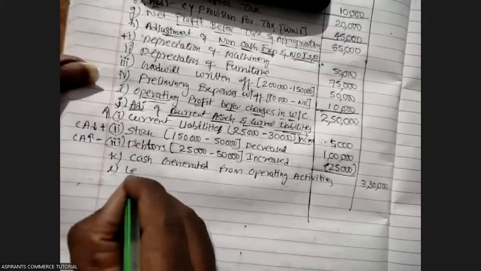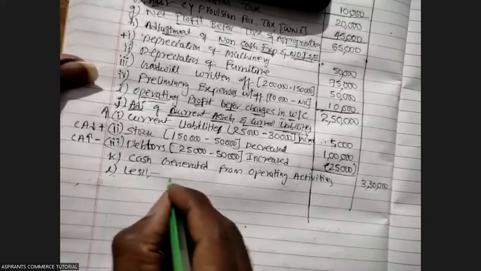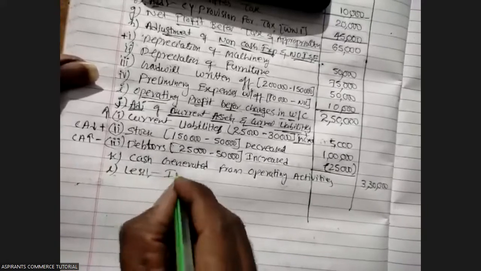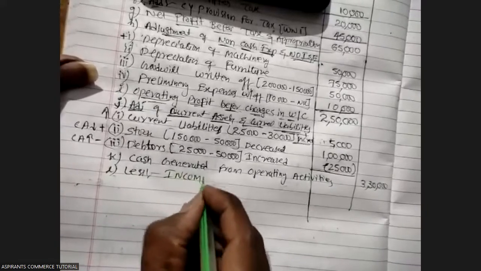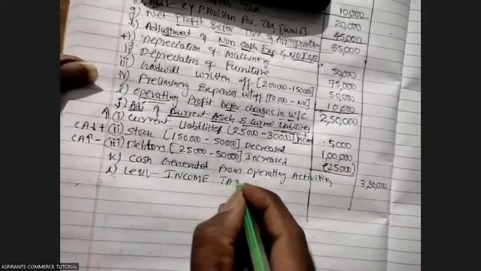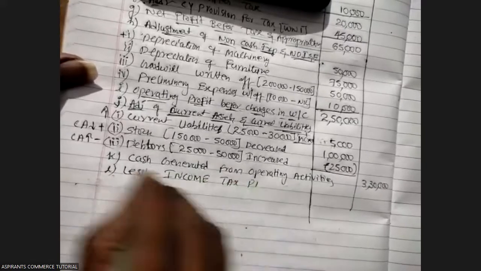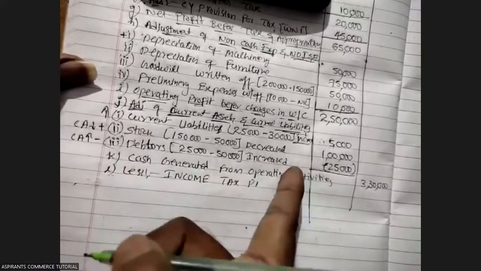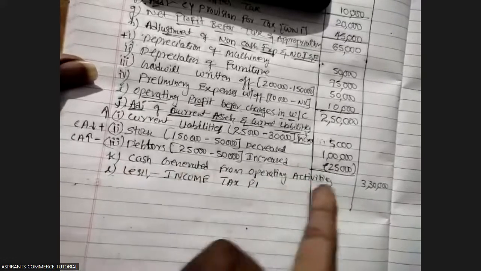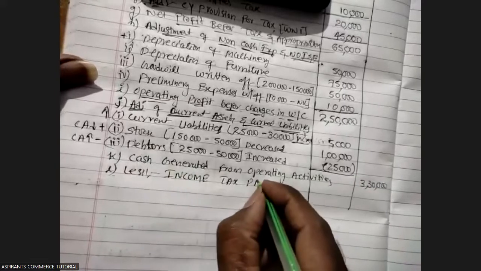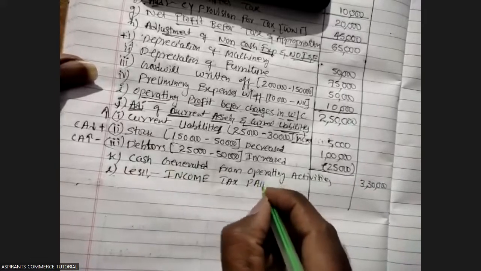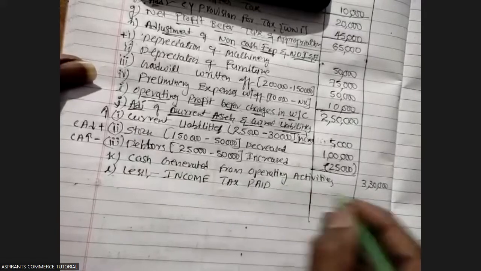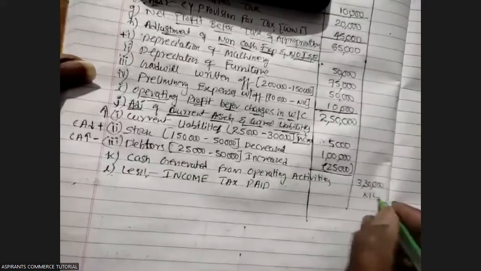IJKL less, here we need to deduct income tax paid. Cash generated from operations is the common point in direct method as well as indirect method. From here on everything will be same, right? Cash generated, income tax paid nil in this case.